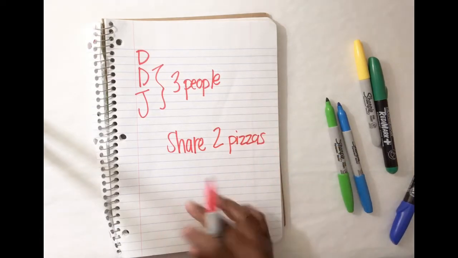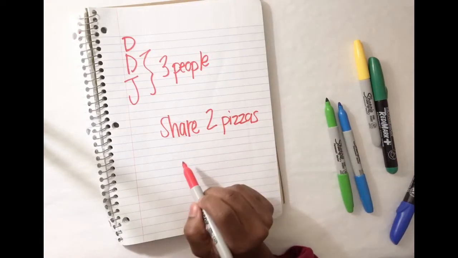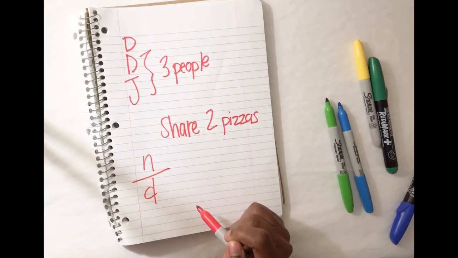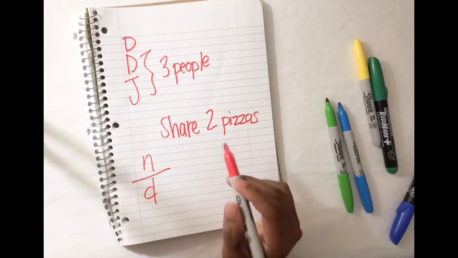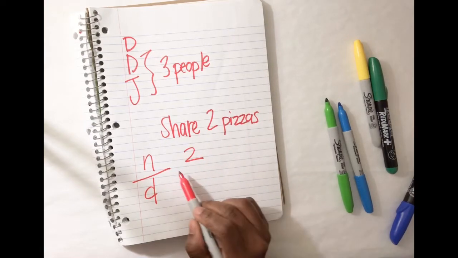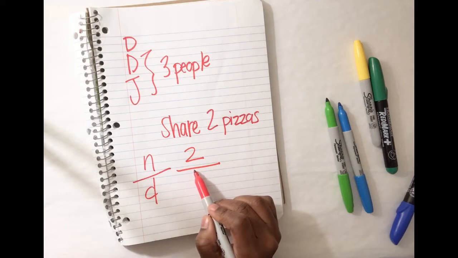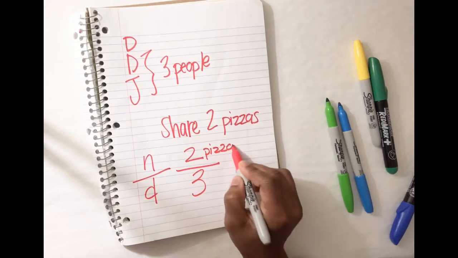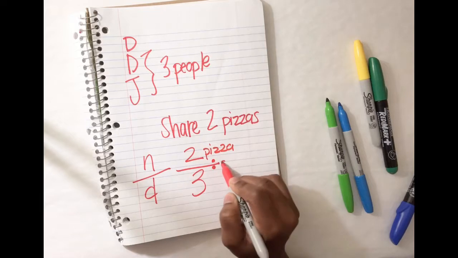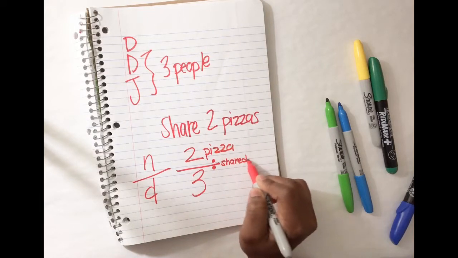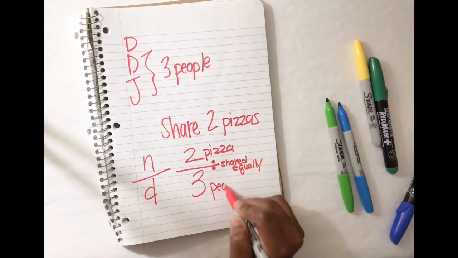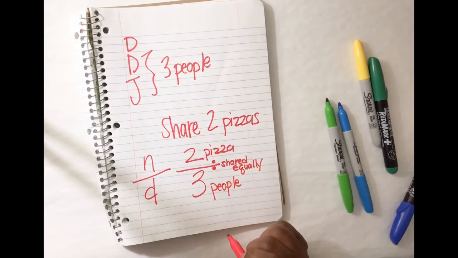And they share it equally. So what's being shared is going to go as my, what do you think, numerator or denominator? Okay, it's going to be my numerator, and they share it amongst how many people do they divide it amongst equally? 3. So 2 pizzas divided or shared, in this case they use the word shared equally among 3 people. Got that? Good.